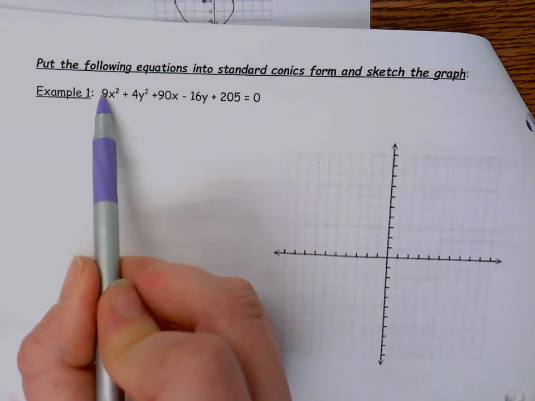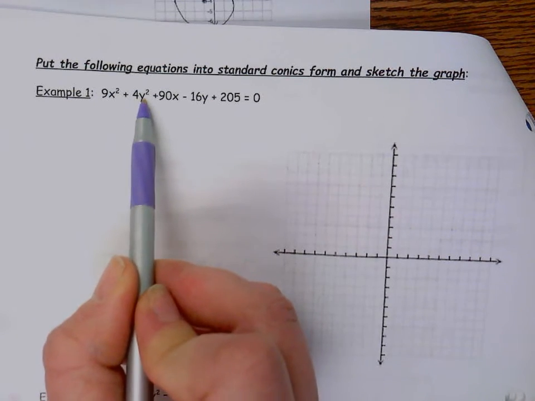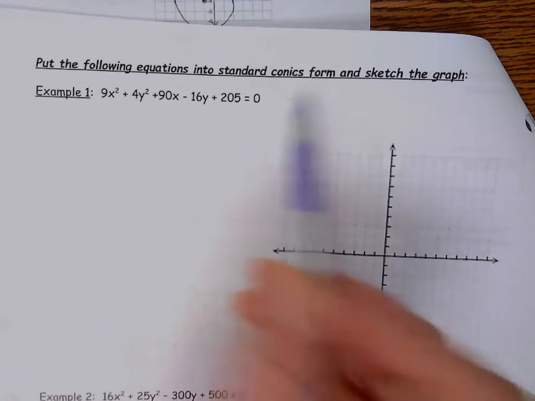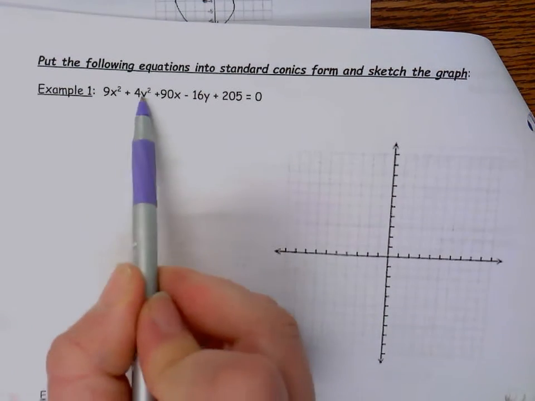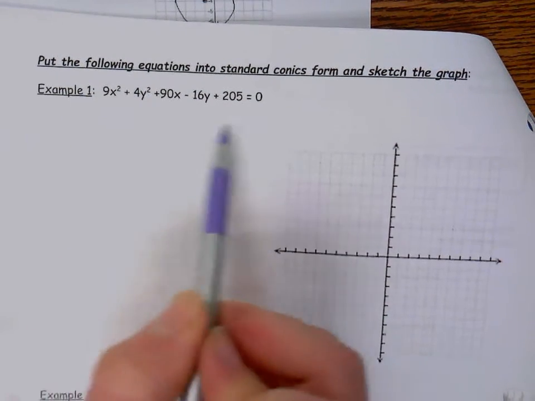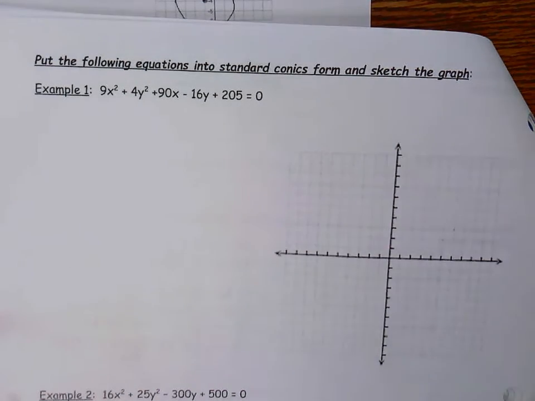If this said 4x squared and this said 4y squared, you could divide through by 4 to get rid of the coefficients, and it's probably a circle. But because the coefficients are different, it is going to affect our shape. It's going to make it an ellipse. But the first step is the same.